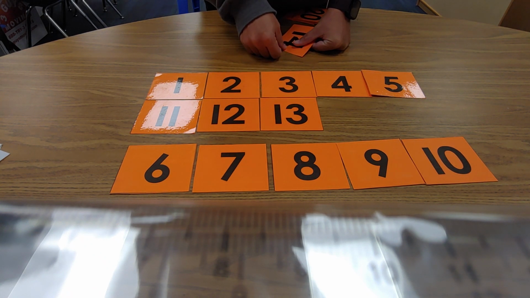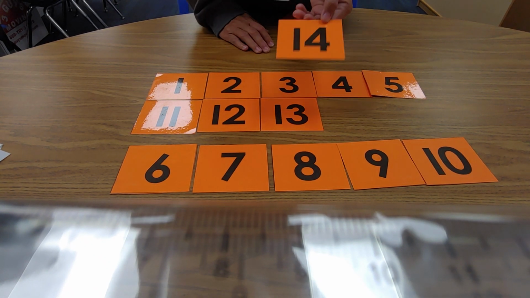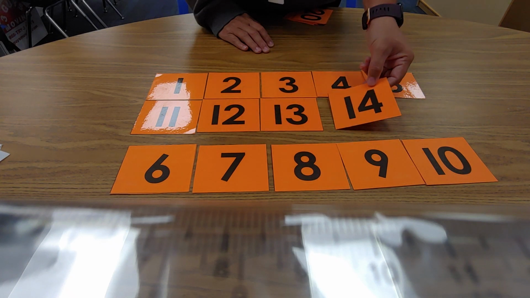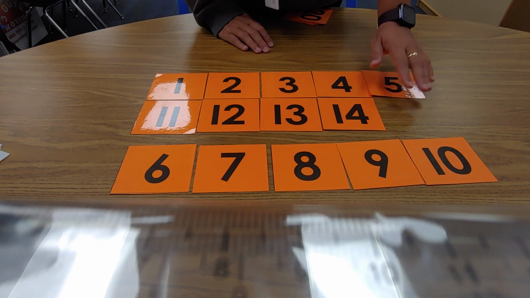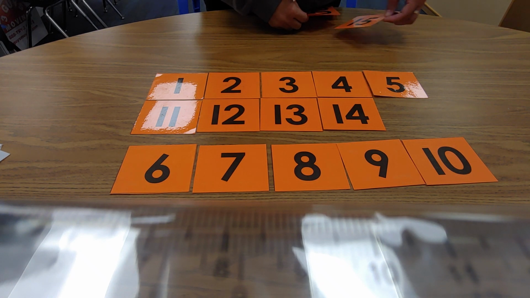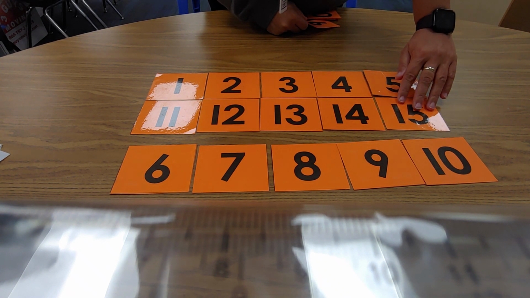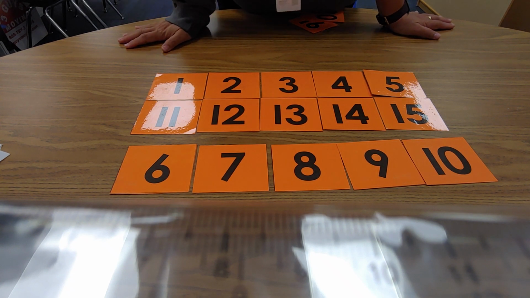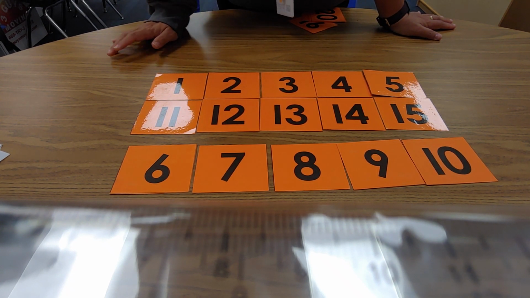So what do you think's coming next? That's right, 1, 4, 14. And then after 14 would be 1, 5, 15. So let's talk about the sound of the words real quick.